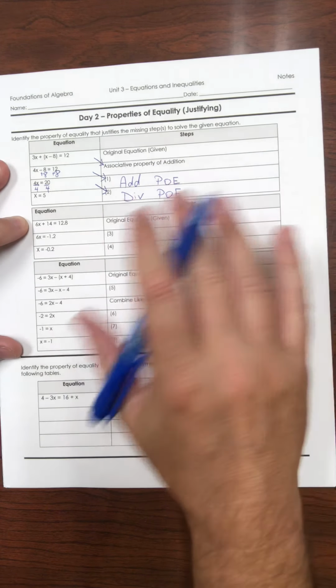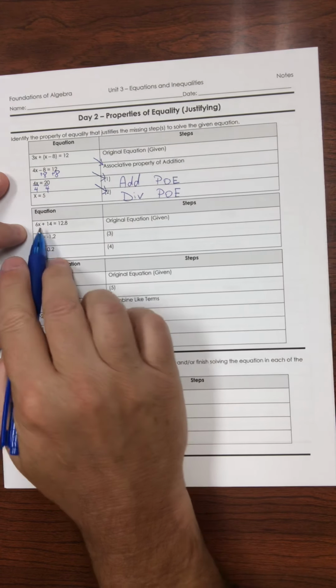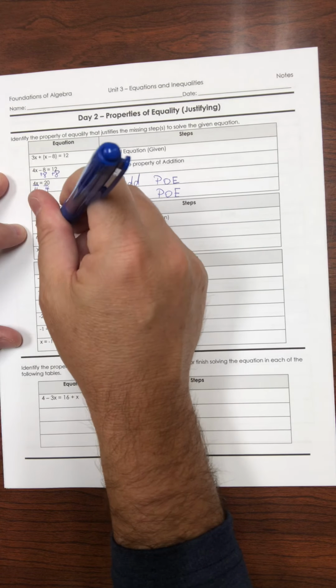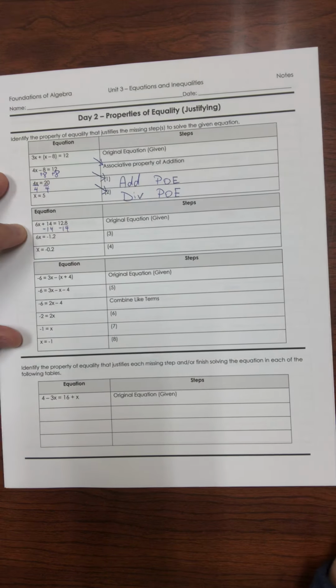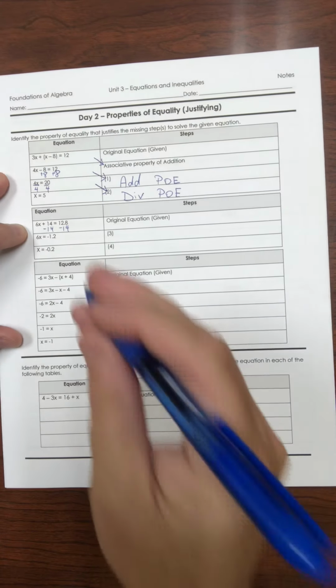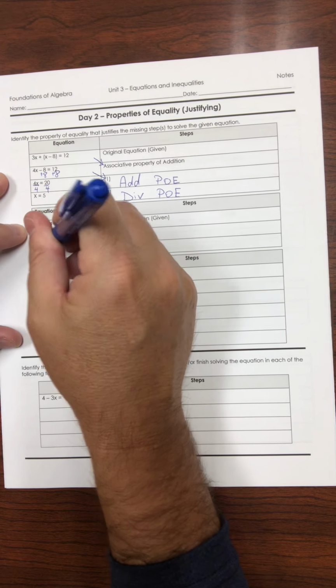Okay, so again, it can be confusion when you just look at these numbers, but if you'll go ahead and do the math, it helps out. 6x plus 14, I would subtract 14 from both sides. It already does the math for you. I'm going to go ahead and completely solve this one. 6x equals negative 1/2, I would divide by 6.